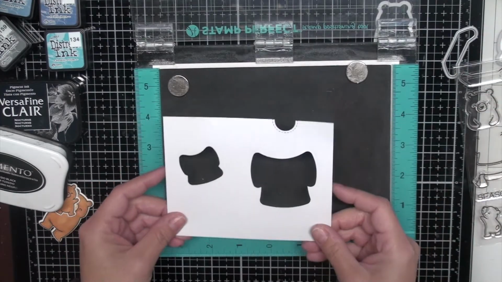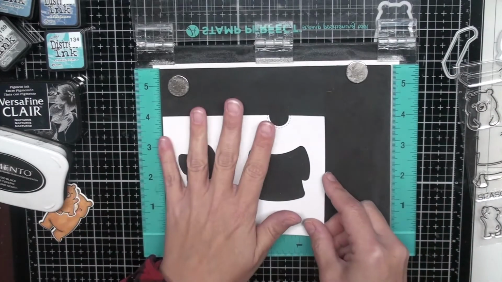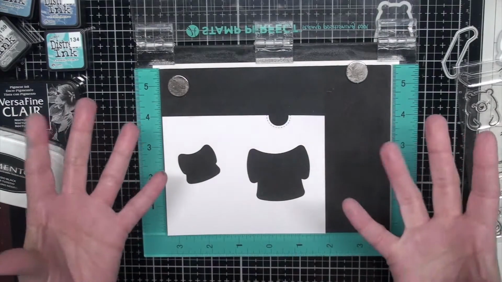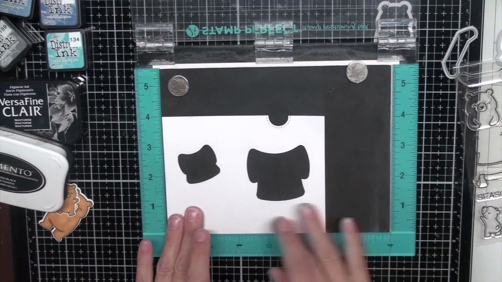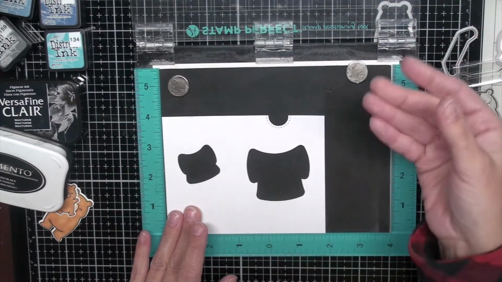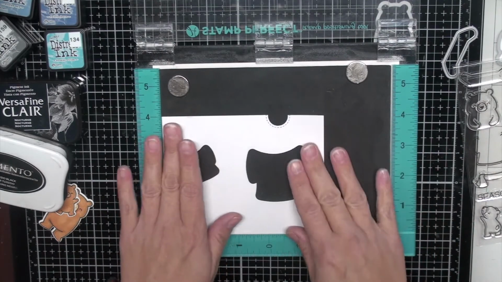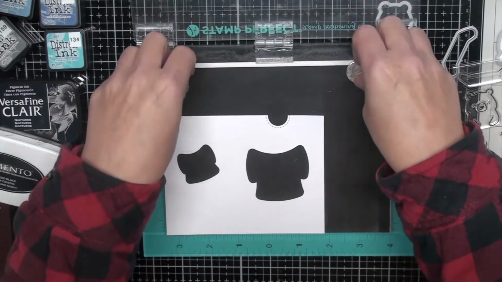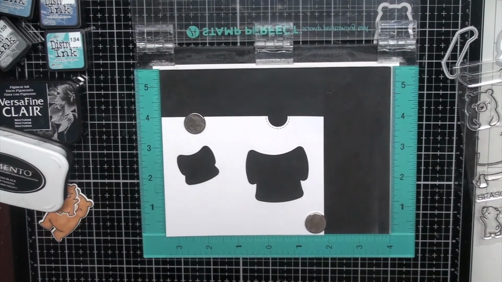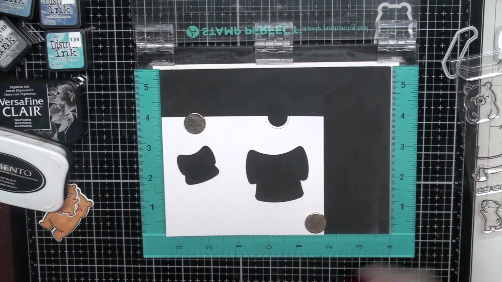I'm going to set this aside because I need to make sure that I get everything stamped down on the front of this before I start assembling the card. I won't be able to stamp my sentiment and anything else on here if it's layered on, because we're going to have that bulky foam tape. All right, so the next thing I want to do is think about my sentiment. And the sentiment that I'm going to use is "Snow Much Fun."